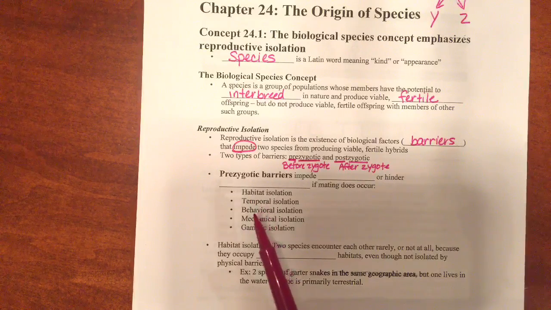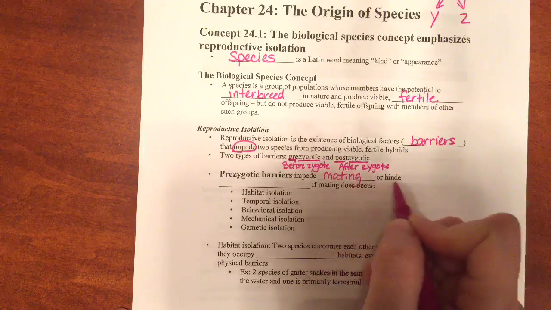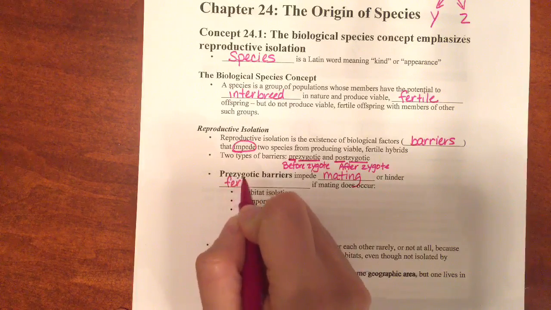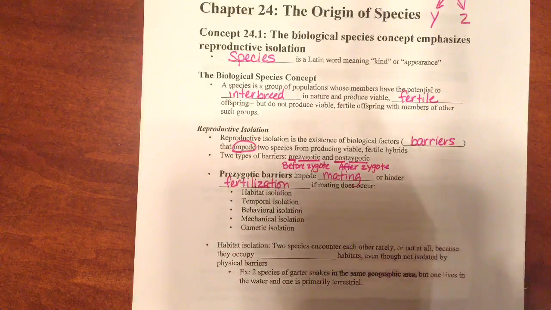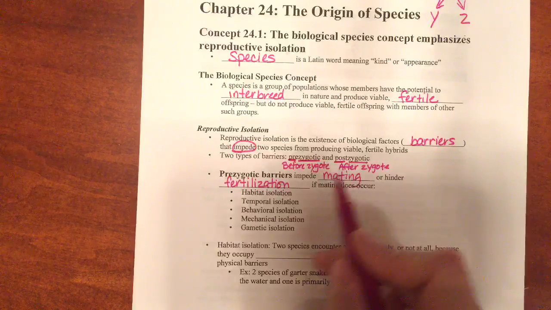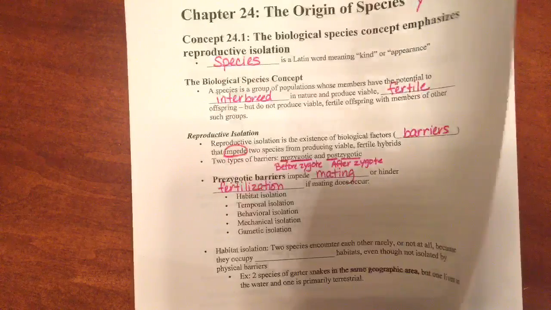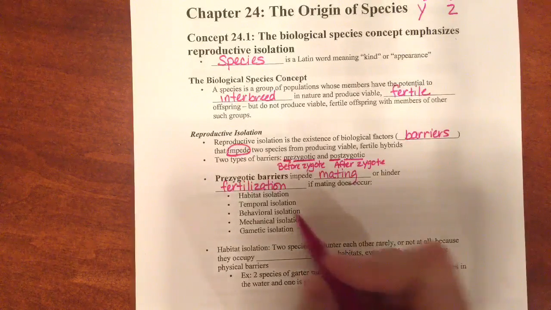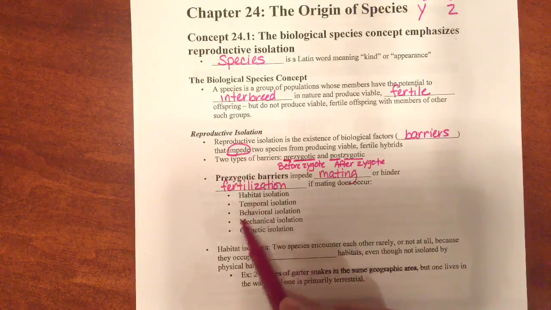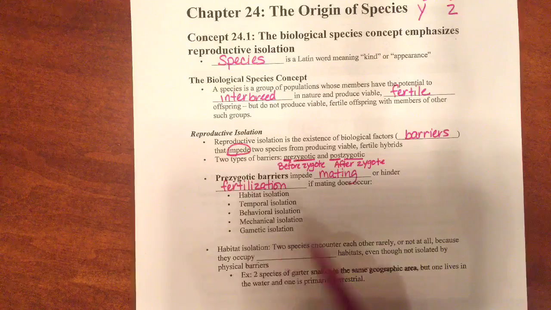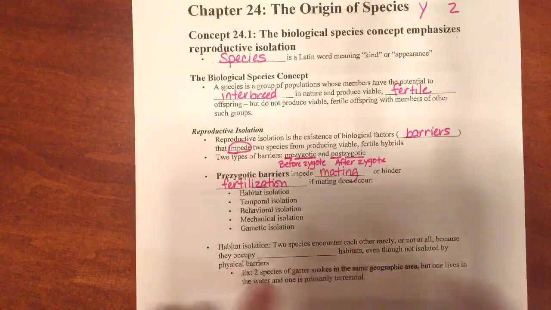So our prezygotic barriers, what they do is they impede mating or hinder fertilization if mating does occur. So they're either going to stop mating from happening, or after mating, they're going to hinder fertilization. And these are all examples of prezygotic barriers, which are habitat, temporal, behavioral, mechanical, and gametic isolation. And I'm going to talk about habitat isolation first.